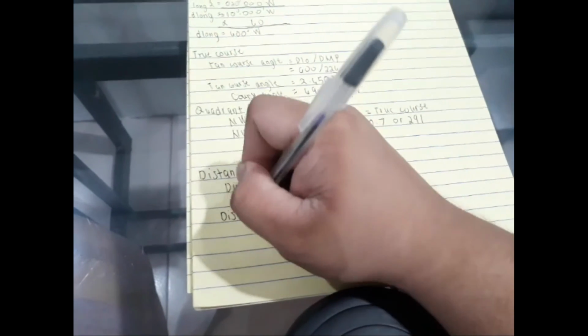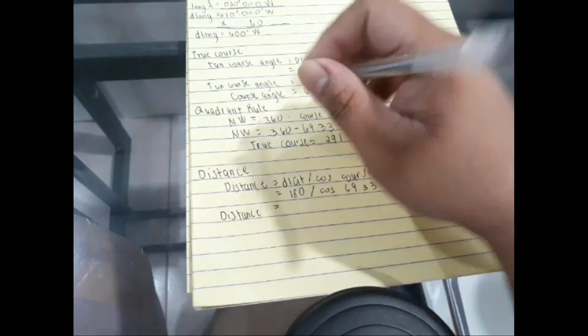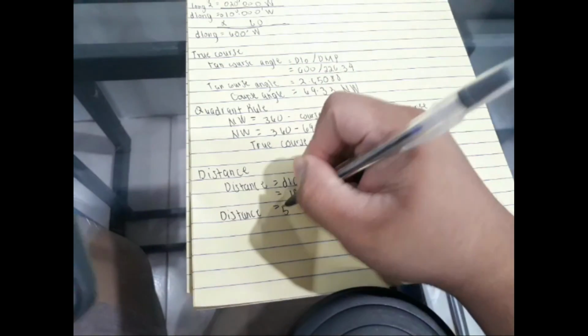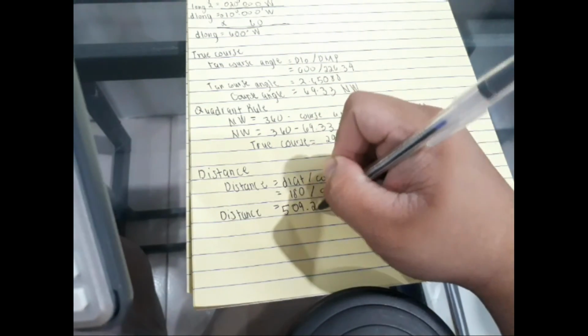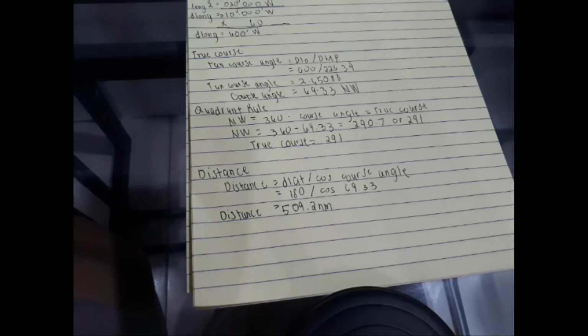So 180 divided by cos 69.33 is equal to 509.2 nautical miles, and that's all.